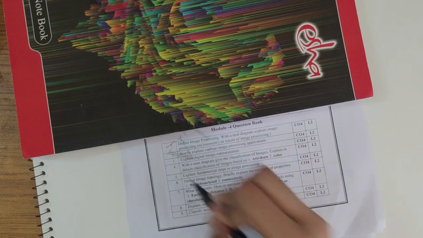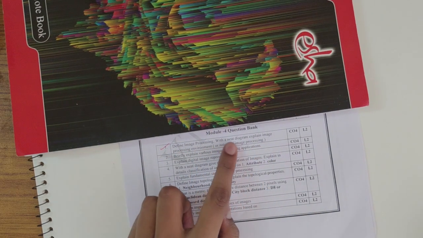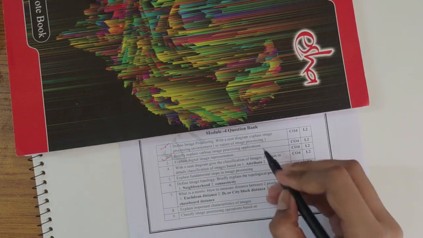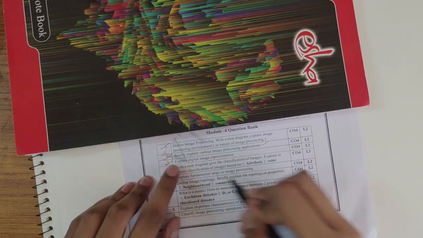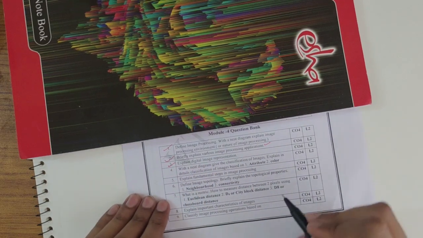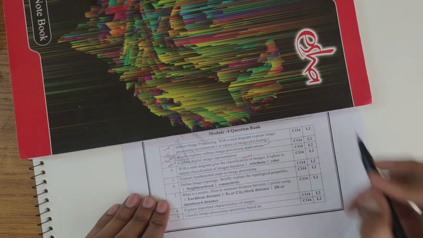Okay. First and foremost, we have: define image processing, write the need diagram and explain the image processing environment. You define image processing and we have a diagram also. Just go through it from the notes. At the same time, we have various image processing applications as well. How will you represent a digital image? Then what is the different classification of images? We have a flowchart for this.